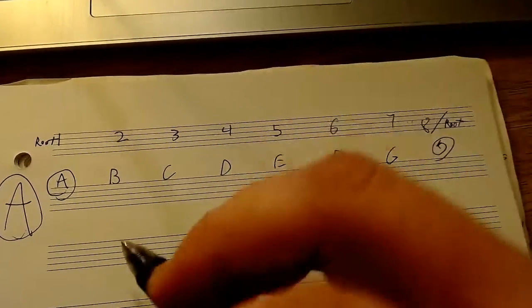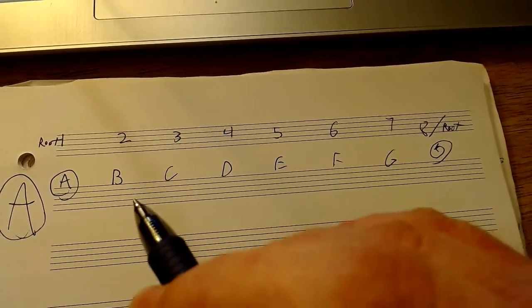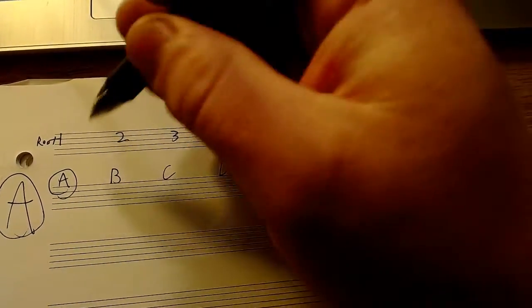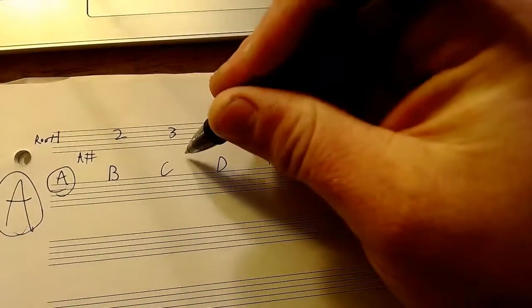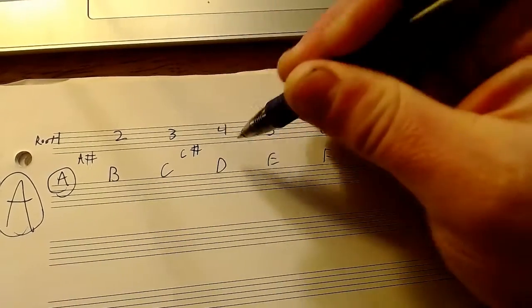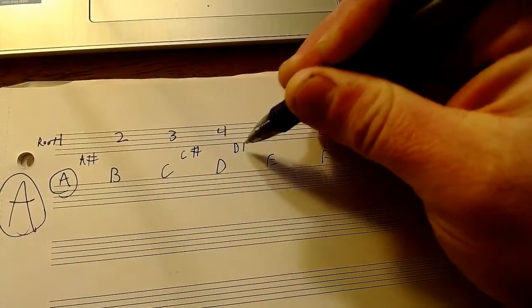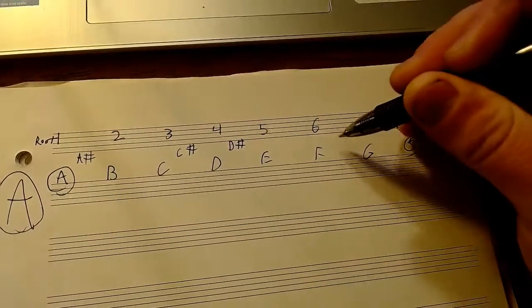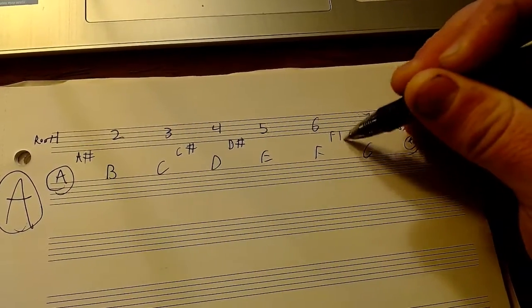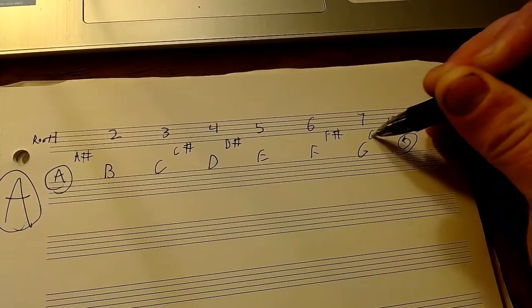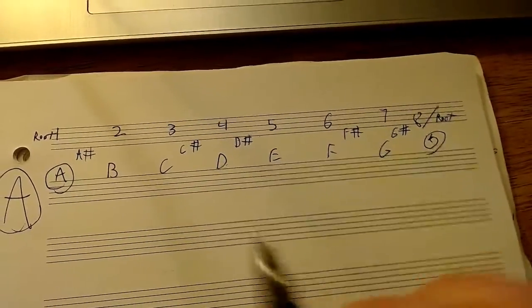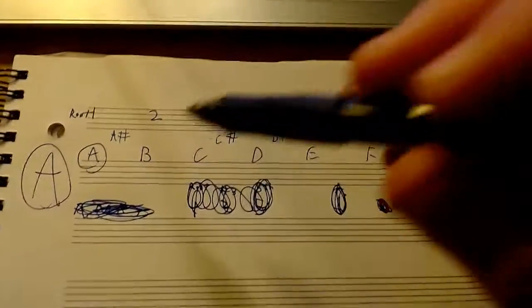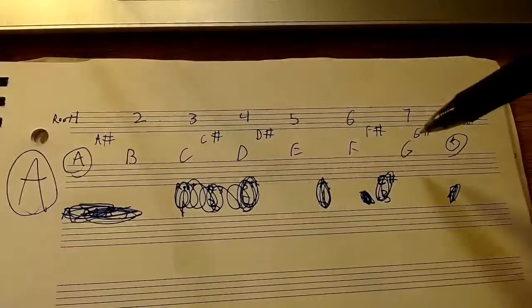Now, let's put in our appropriate sharps. Okay, so A has a sharp, we'll put A sharp. B does not, C does, D does, E does not, F does, and G does. So what you have should look something like this. So we have our key up here to refer to.